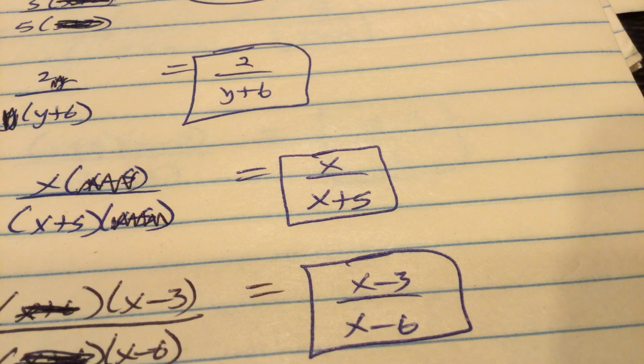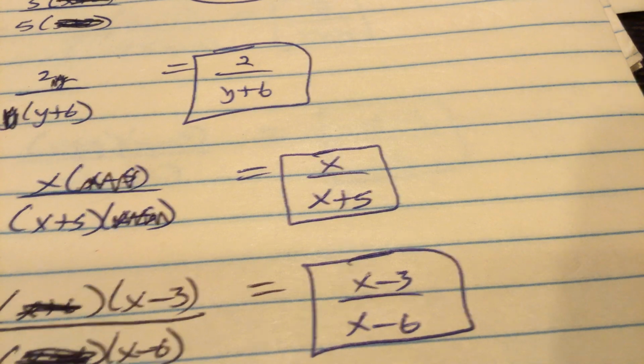It's x minus 3, x minus 6. Those are different terms than just a minus 3 over a minus 6. All right, so nothing can simplify there. That's as good as it gets. Okay.